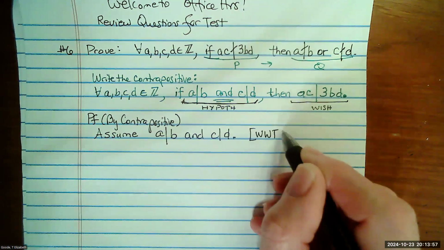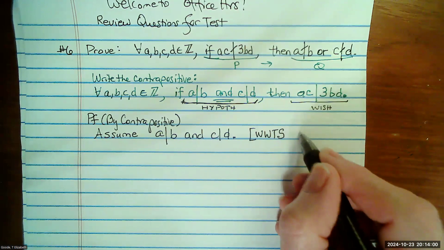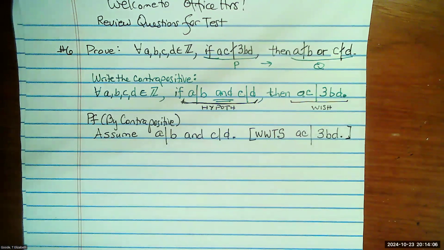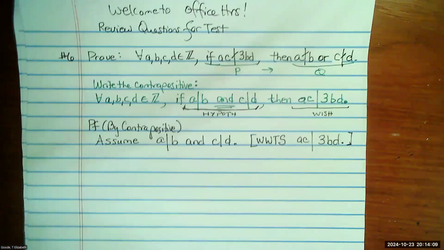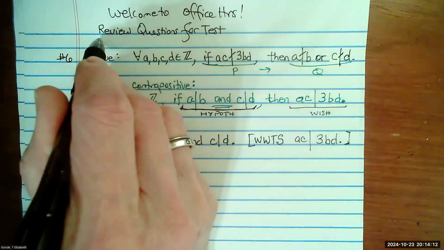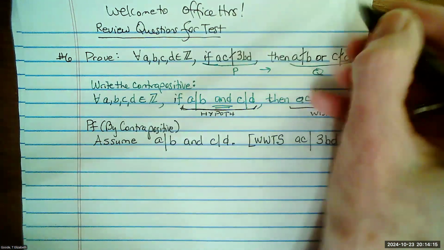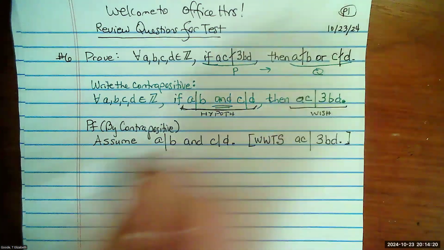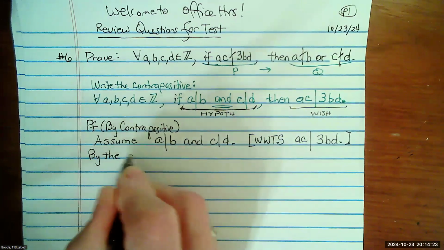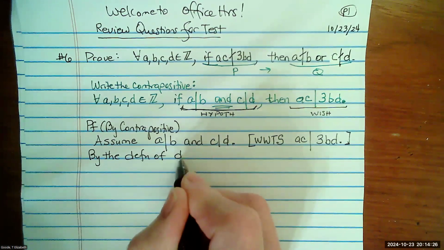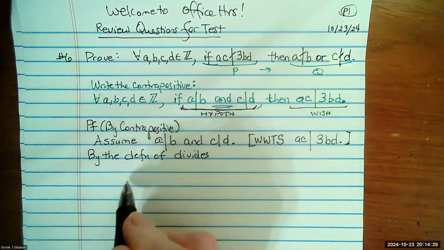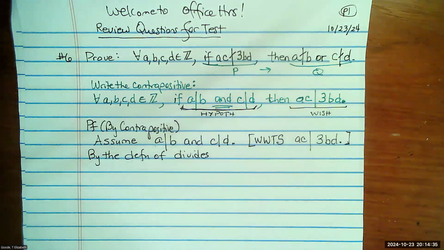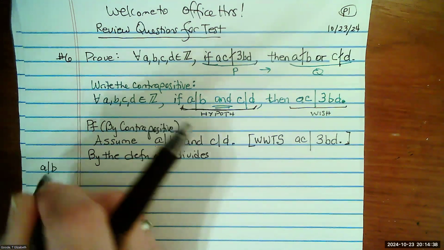So what do we wish to show? We wish to show AC divides 3BD. Exactly. Great. So now what do we do? Now we use the definition of divides. By the definition of divides, what do we know? So A divides B, right? So what kind of equation do we get from A divides B?